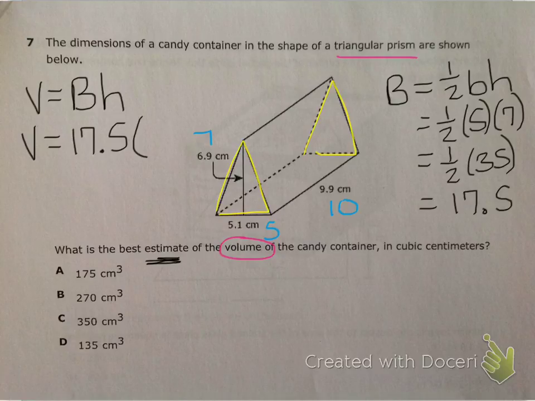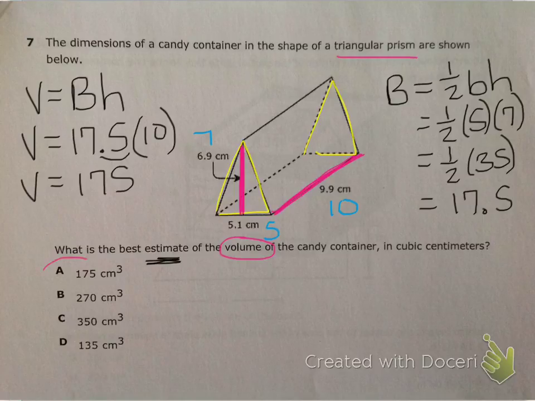This sometimes gets tricky because some people want to call this the height of the prism. That's the height of the triangular base. The prism height is the distance between the bases. So that's this distance right here. So the height is about 10. Well, 17.5 times 10, just move that decimal one to the right, is 175. So the volume of that container is 175 cubic centimeters.